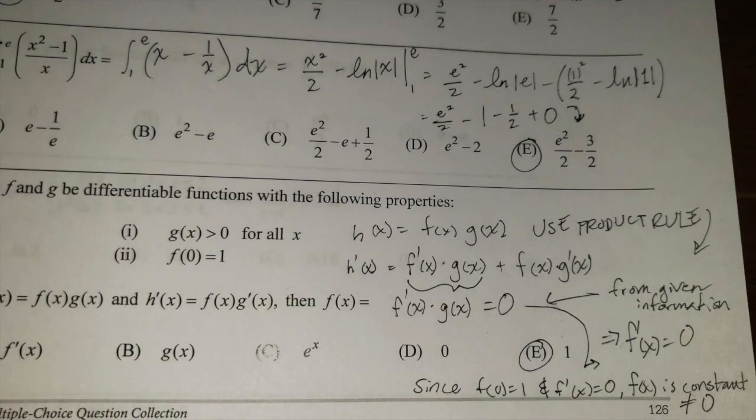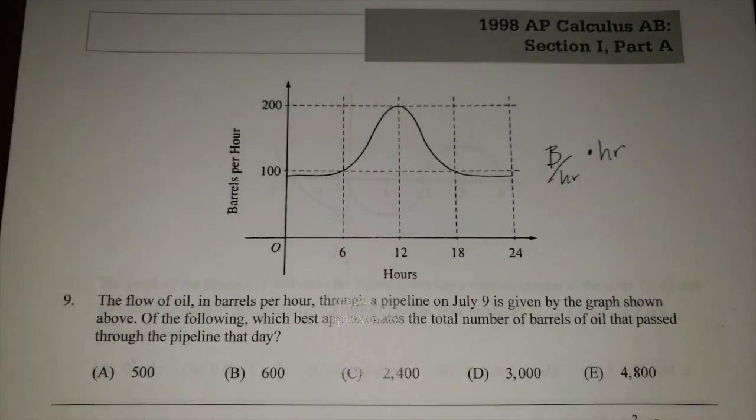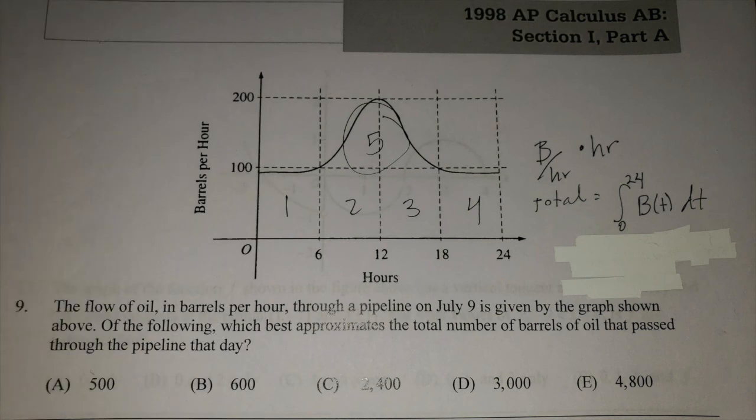For number 9, this problem comes up in some capacity, either in an FRQ or on the multiple choice. We're looking at the flow of oil in barrels per hour through a pipeline on July 9th. This is giving us a graph of a rate by time. Now, rate times time gives me a total. If I want to look at the total, I'm actually just taking the area under the curve from 0 to 24, which is the same as the integral.